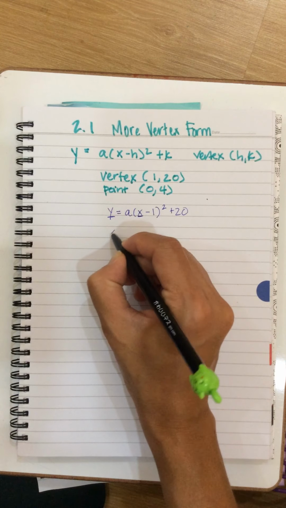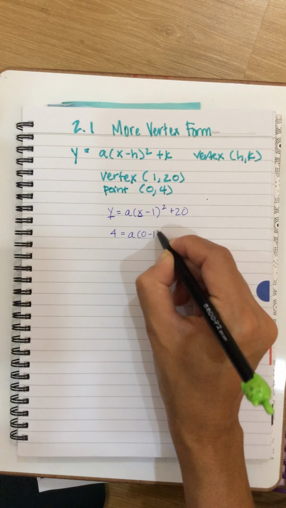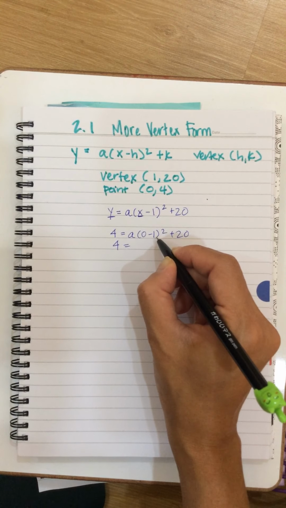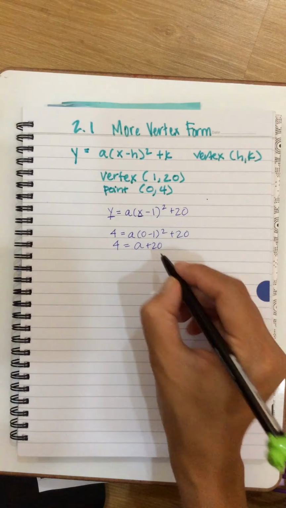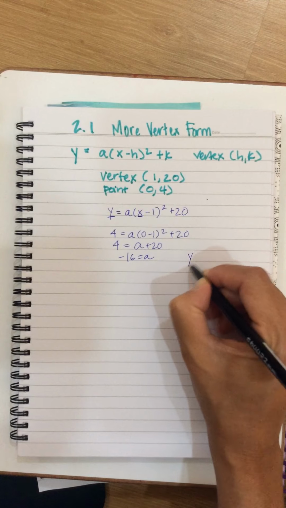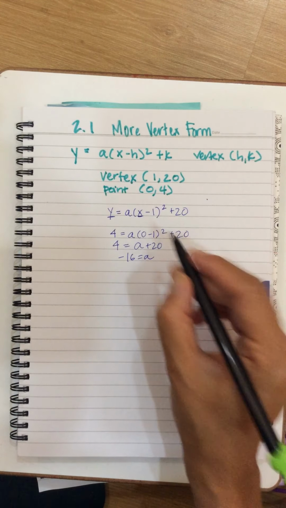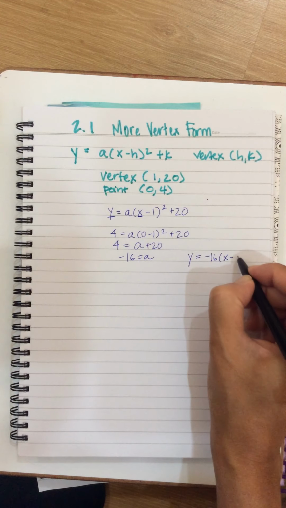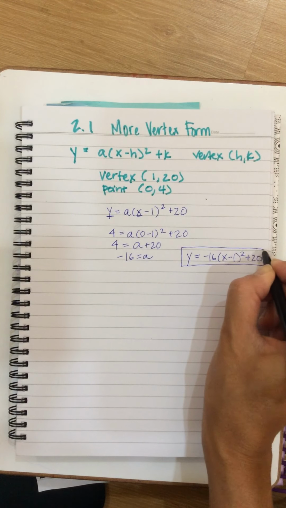So y is 4 equals a times, x at that point is 0. Okay, let's solve for a. 4 equals a times (0 minus 1, which is negative 1) squared. Negative 1 squared is 1, so it's just a plus 20. Take 20 away from both sides. Negative 16 equals a. So my final equation in vertex form is y equals negative 16 times (x minus 1) squared plus 20. All I did was plug in what we found for a.